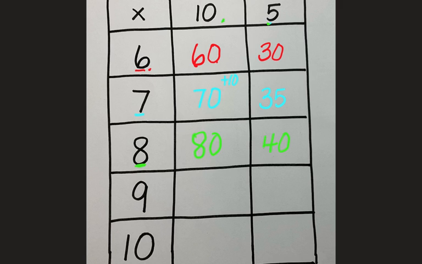Then 9 times 10 is 90. 9 times 5, this is another tricky one. 6 and 8 were easy because 6 and 8 are even numbers. 9 is an odd number. So I have to think about 80 plus 10 more equals 90. Half of 80 was 40, and half of this 10 that you added to make 90 is 5. So 9 times 5 is 45.